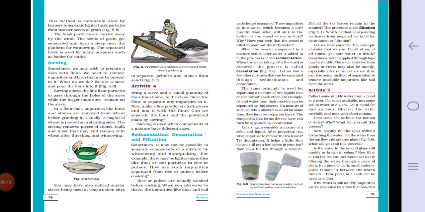Now sometimes by hand picking method or winnowing or sieving, we can separate some lighter impurities from another substance. But if there are lighter impurities like dust or soil particles in rice or pulses, how are such impurities separated before cooking?